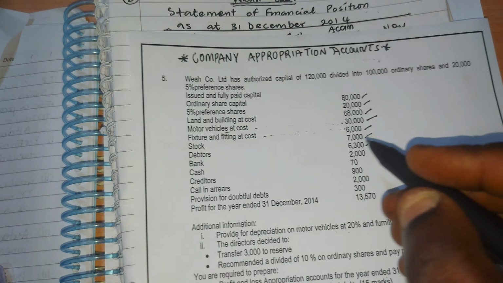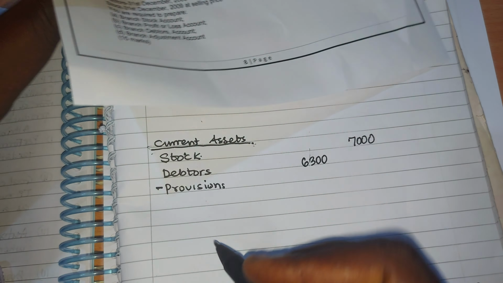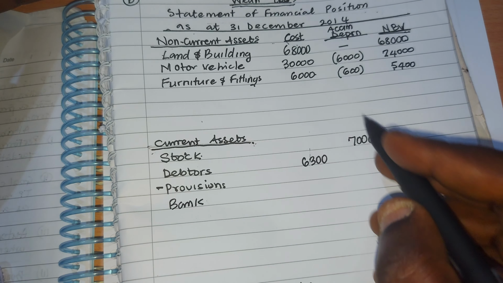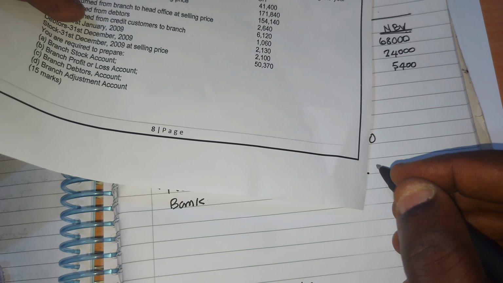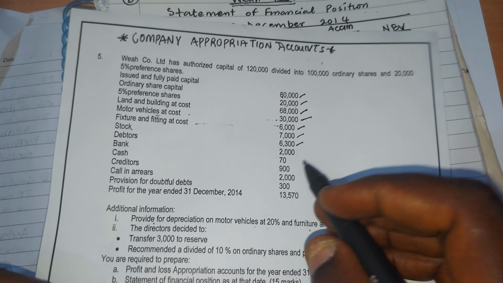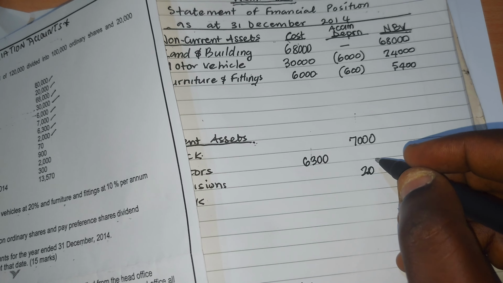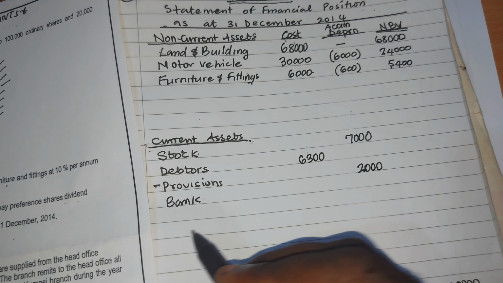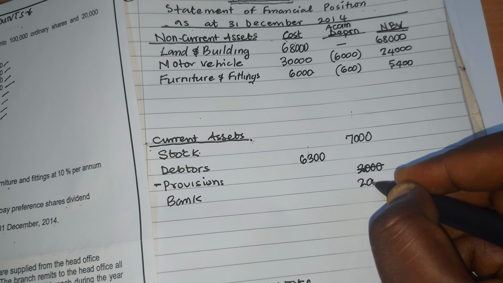Look at this. You tick. Then bank. Immediately after provision, you write bank, and come to accumulated depreciation. Under this, you write how much is bank. Bank is 2,000.